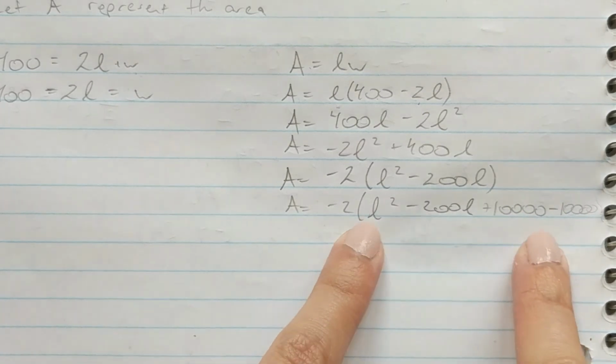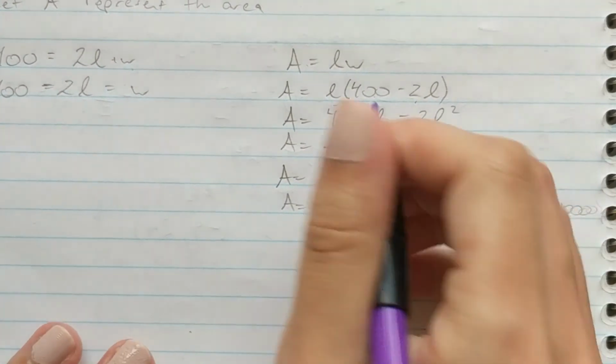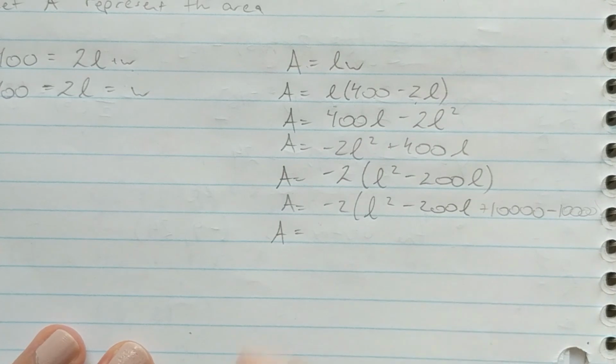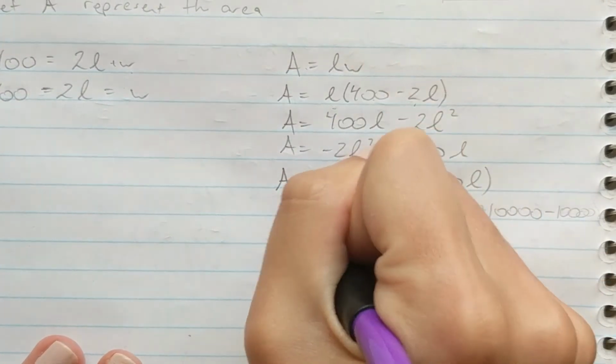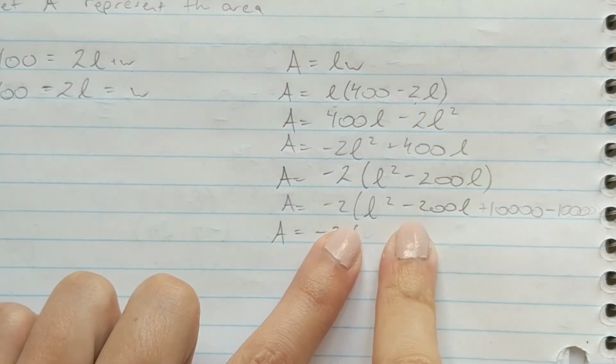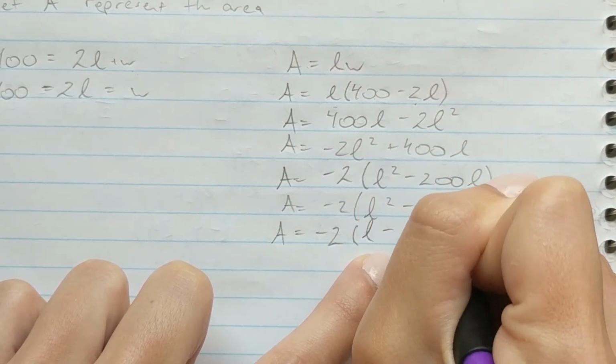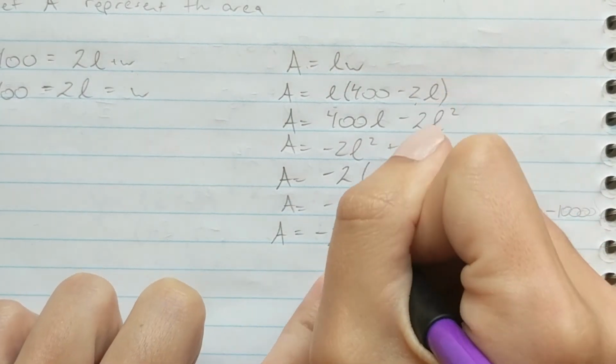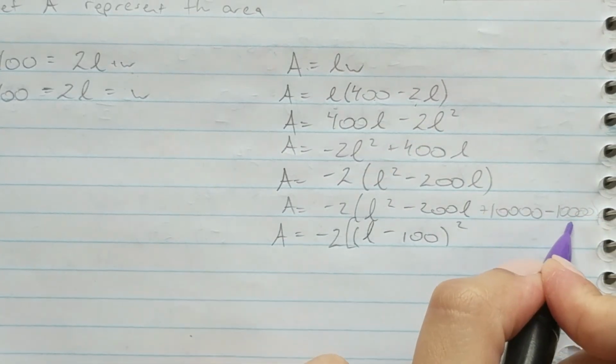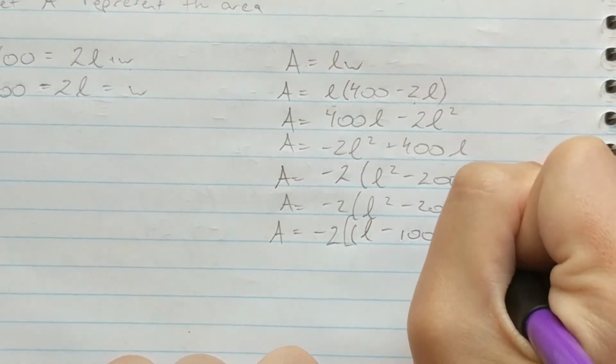I'm going to isolate my perfect square trinomial, and I'm going to factor all in the same step. So I have negative 2, and it's going to be L minus 100 all squared. And then I still have this negative 10,000 hanging around.